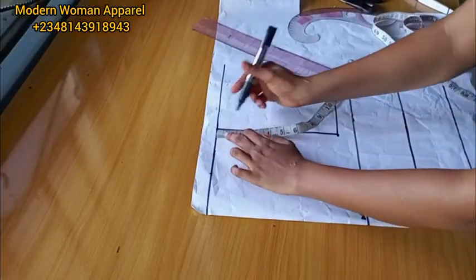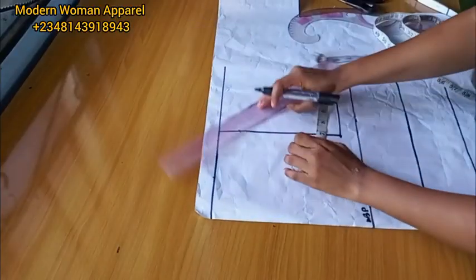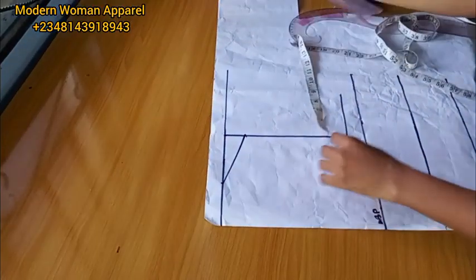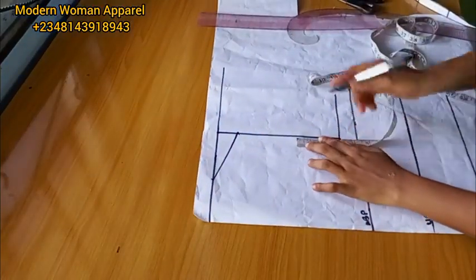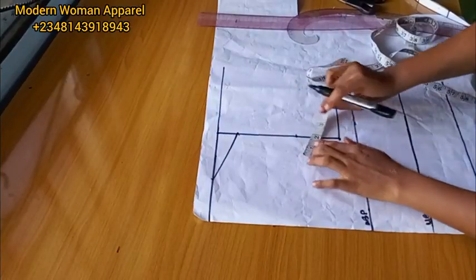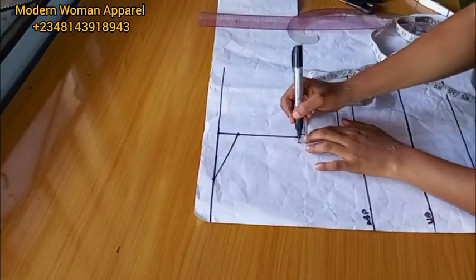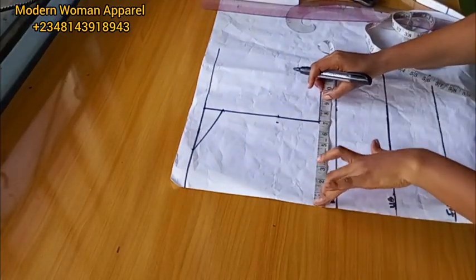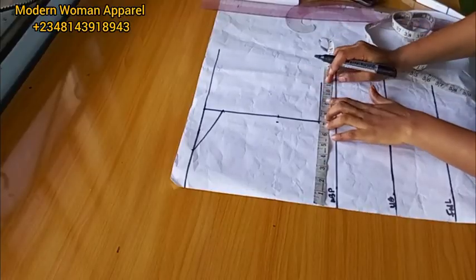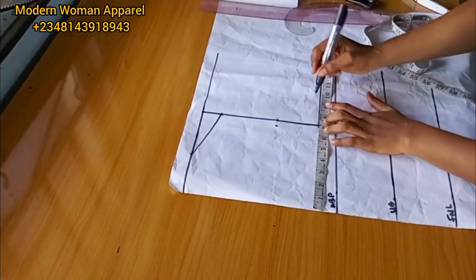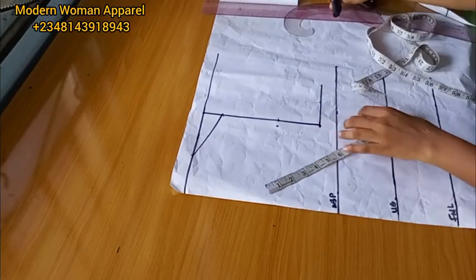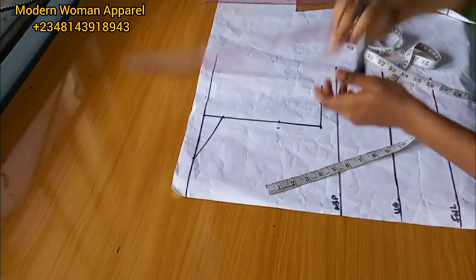So I'll come down here by 1.5 for the front shoulder slope and connect back to the neck width. And go up here by 3 inches, and go in from there by ½ inch. And on this part here, I'll divide the bust circumference by 4. So I'm working with 37 divided by 4, which is 9.25. Can you see? And I'll connect my armhole curve.